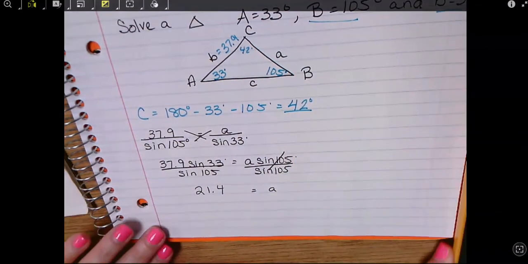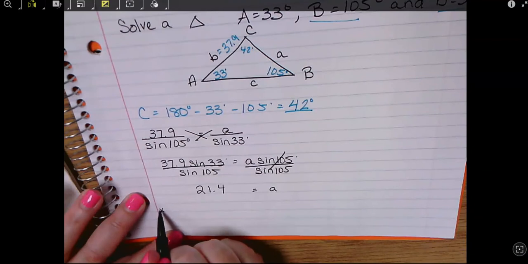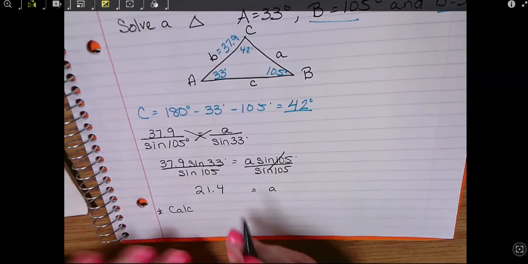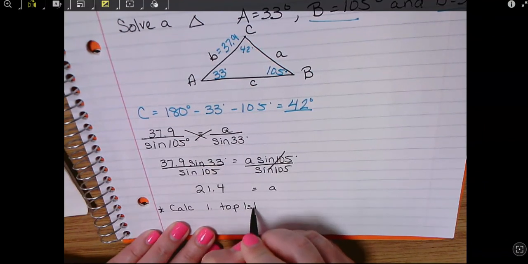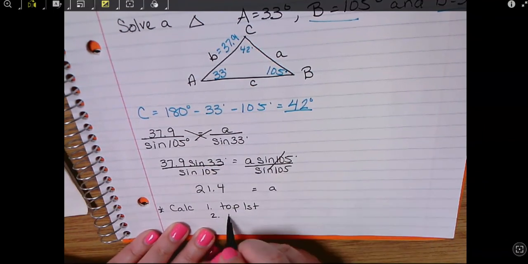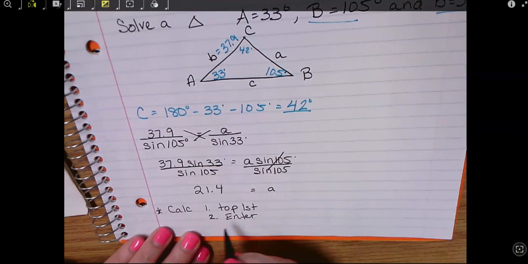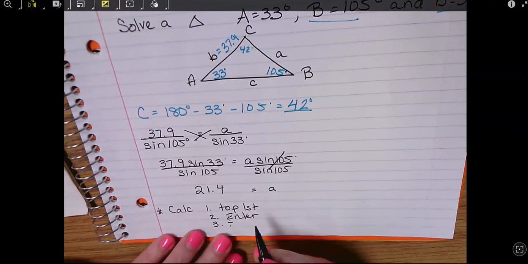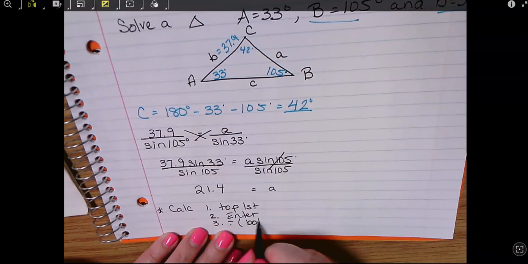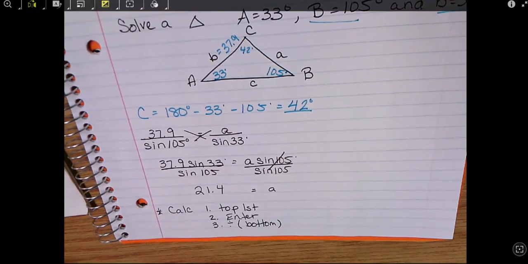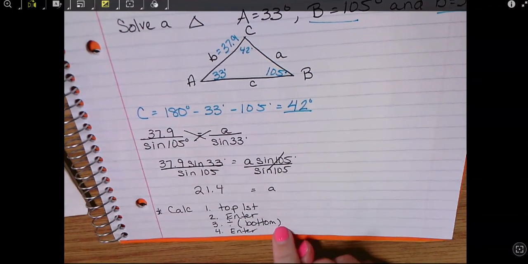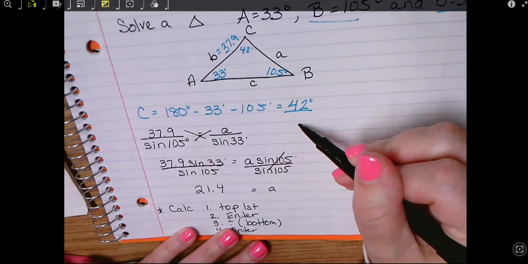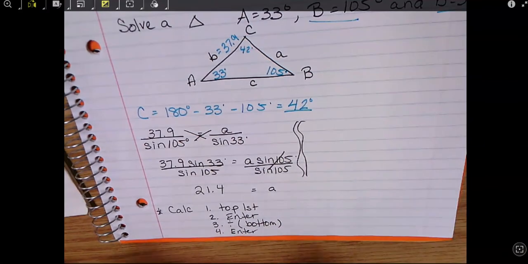Okay. So for the calculator, step one, top first. Second, enter. Third, division, parentheses, bottom. Fourth step, enter. Trust me, if you do this every time, you're going to always get the right answer. If you try to put it in as one, you're going to more than likely get a wrong answer.